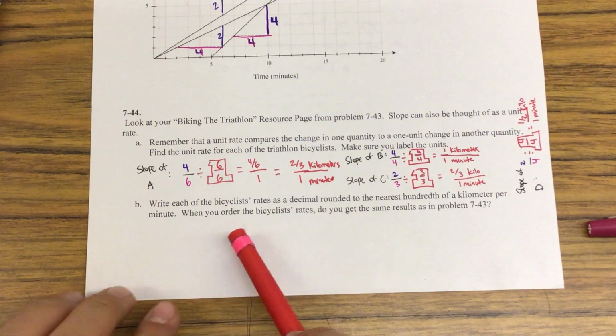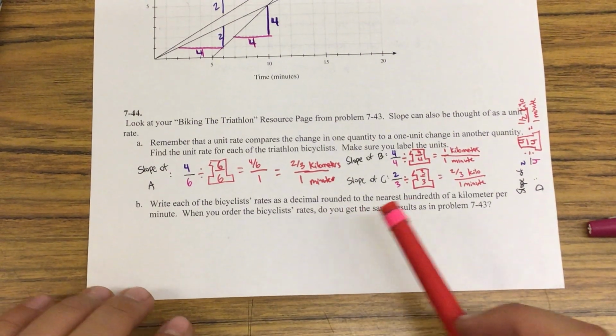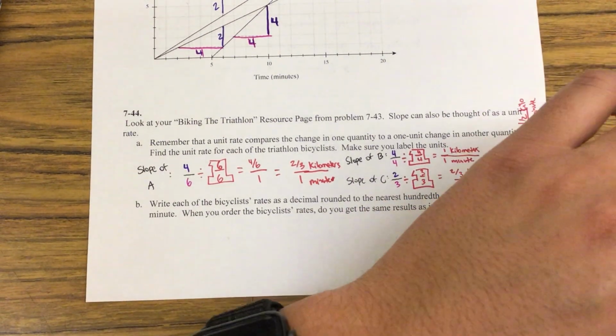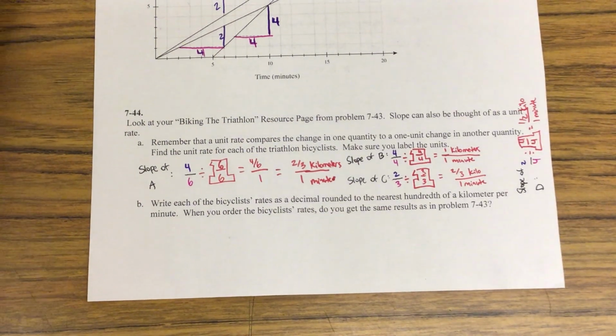All right. Write each bicycle's rate as a decimal rounded to the nearest hundredth. You know what? I'm going to say skip that. We're going to move on. Don't have time for that. Next page.